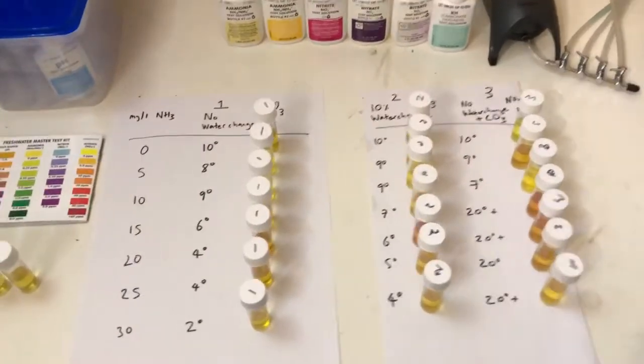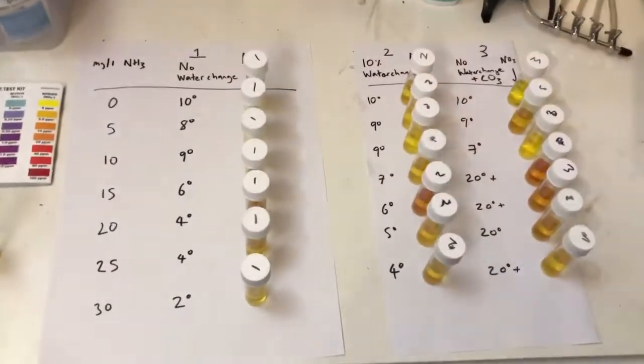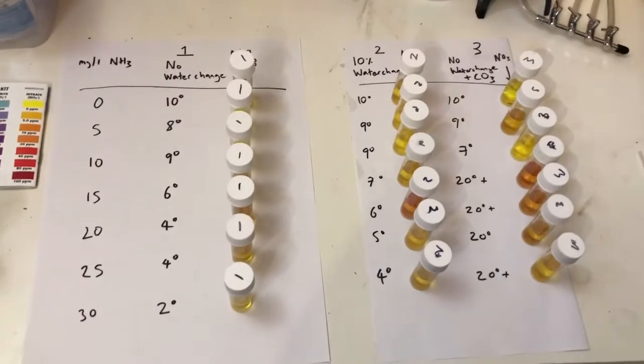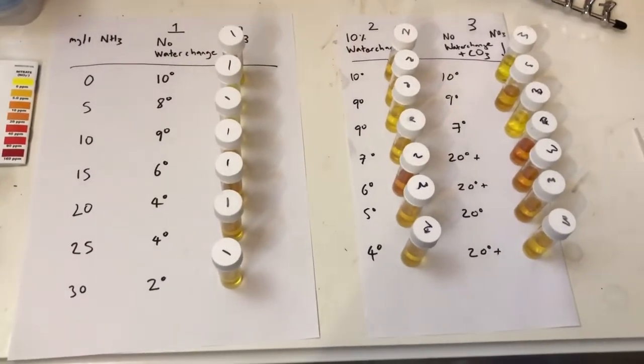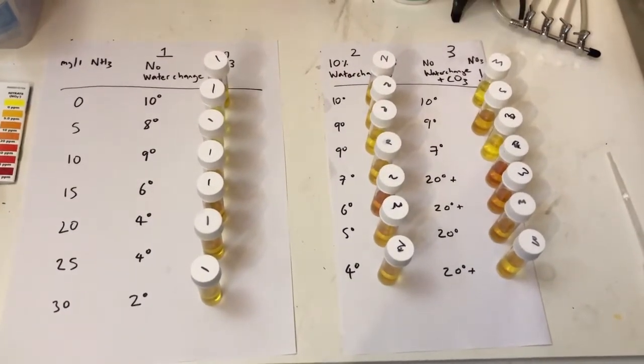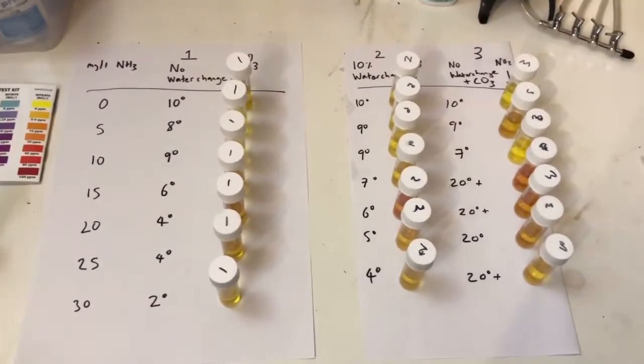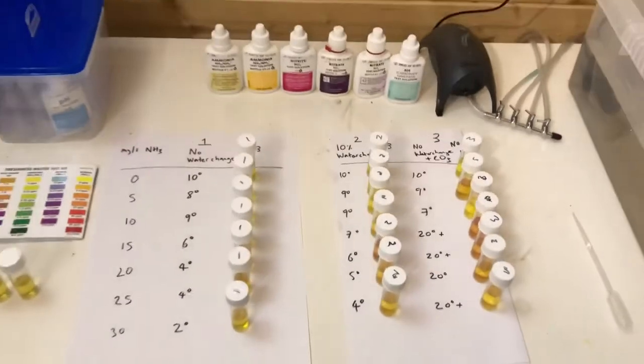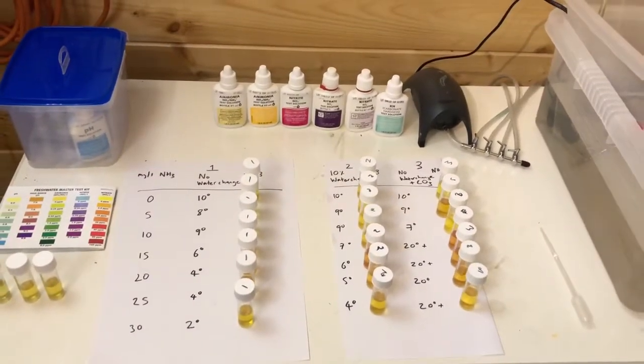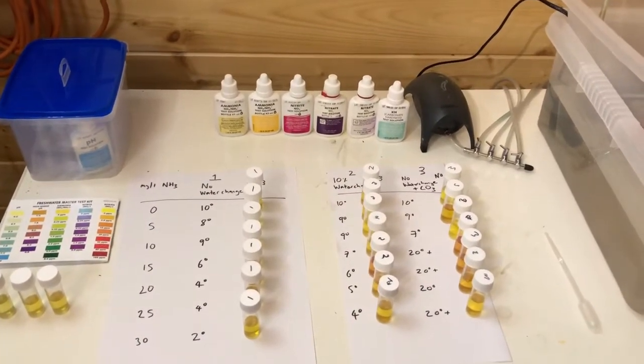On the carbonate hardness, we see without water changes it gradually reduces over time. A little bit of statistical noise there in terms of the numbers, but a very clear pattern of reducing to really unacceptable levels by the end. At 2 degrees, in one of my other experiments about carbonate hardness, I found bacteria starting to be compromised.